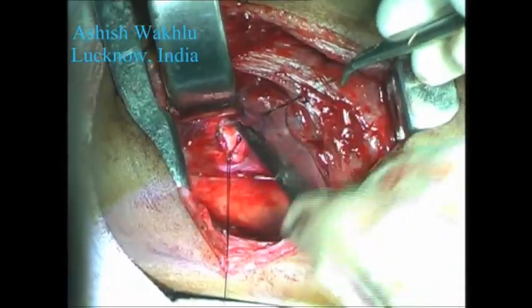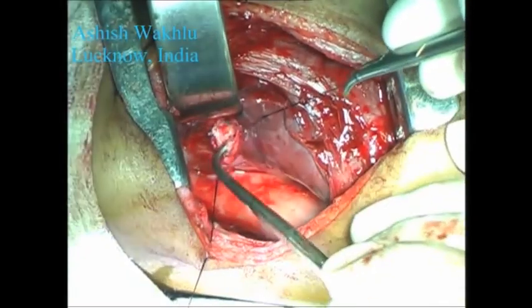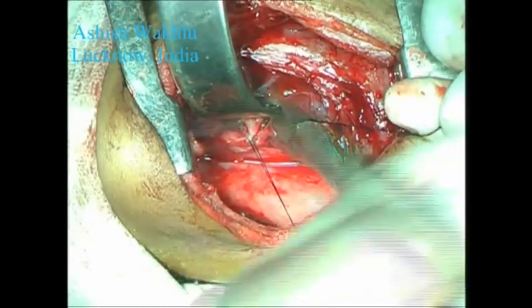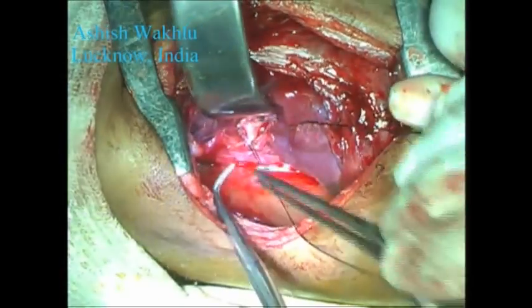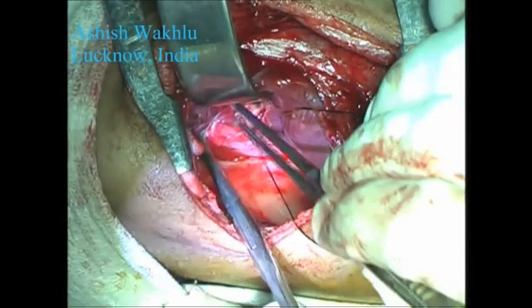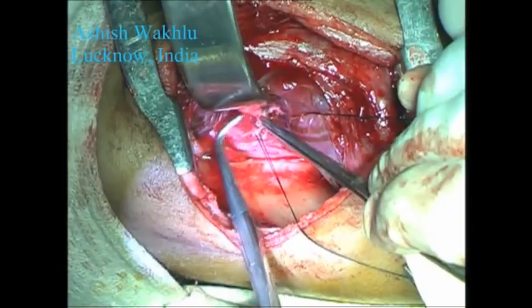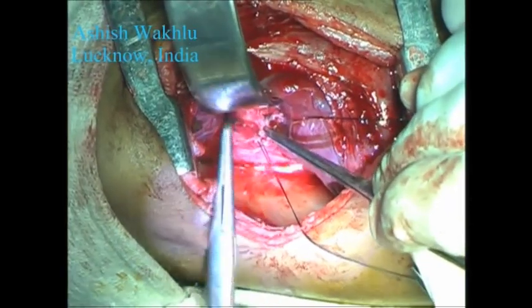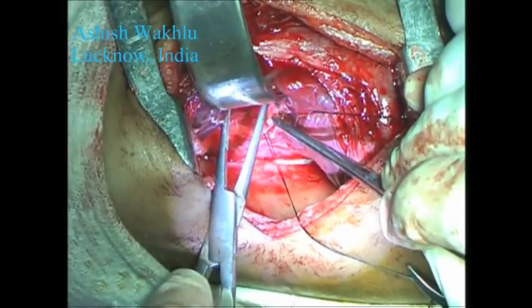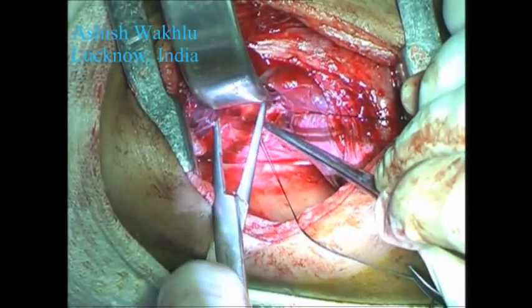There you can now clearly see the upper and the lower bifurcations at the hilum of the right lung, and this is where the anastomosis will be performed to the stump of the right main bronchus on the tracheal side.